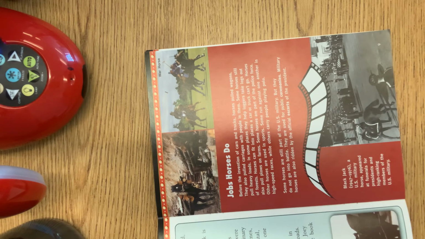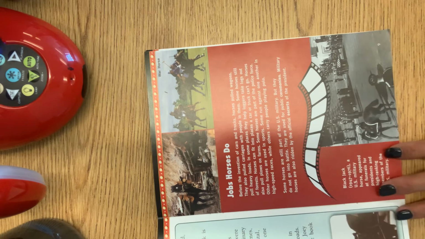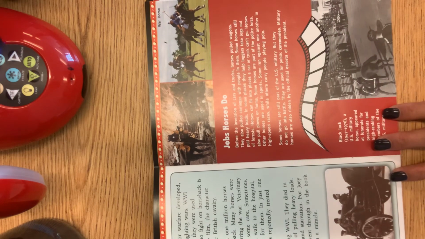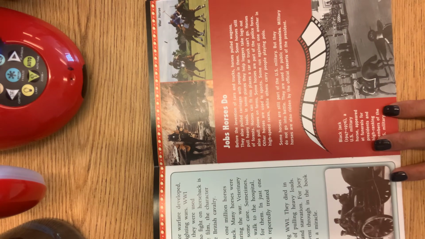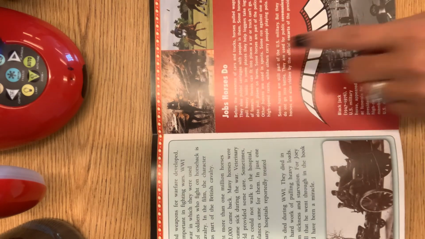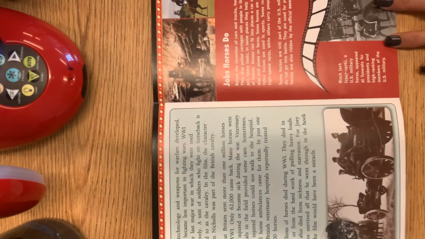So on this page, these photos show horses doing different jobs. What is the same and different about the horses and their jobs in these photos? That is going to be your Schoology assignment for today. I want you to talk about what is the same and different about the horses and their jobs in these photos.